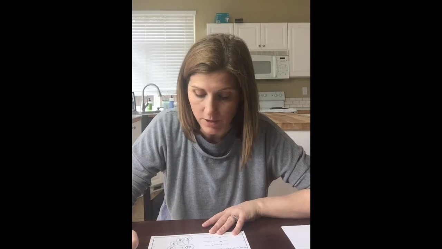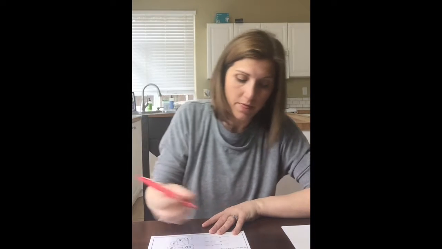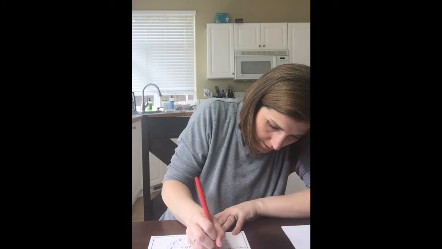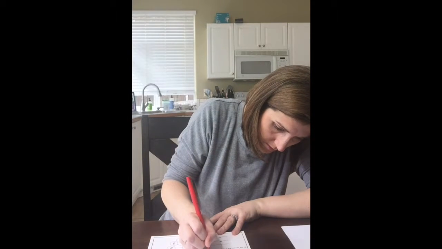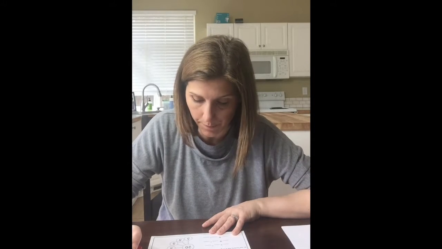So in a multiplication equation, the first factor shows the number of groups. The blank shows the number in each group. The second factor. The second factor shows the number in each group.